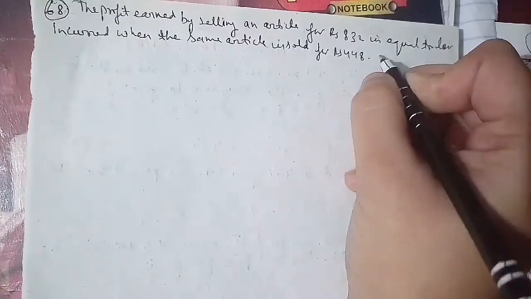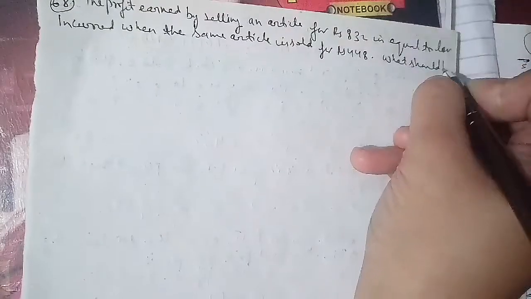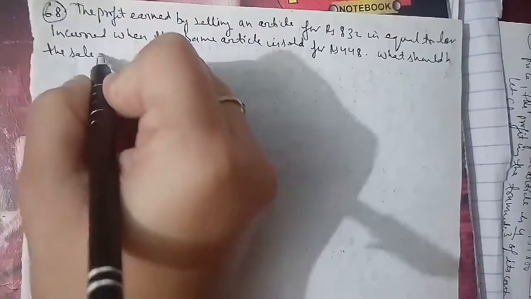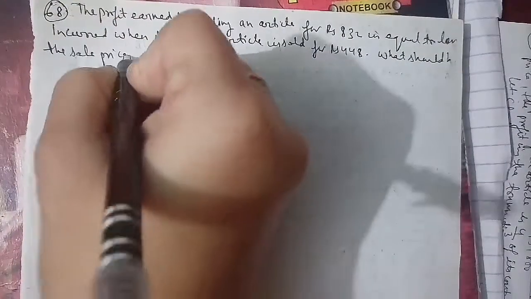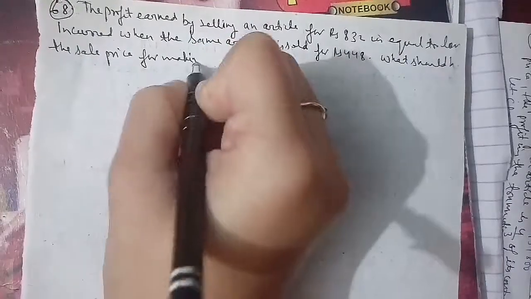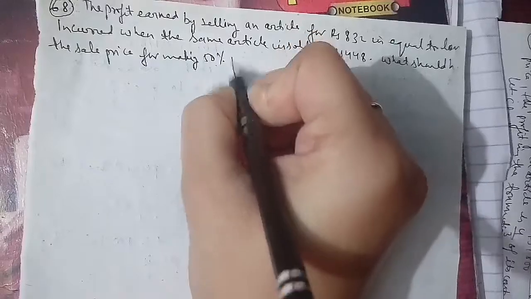What should be the sale price for making 50% profit?